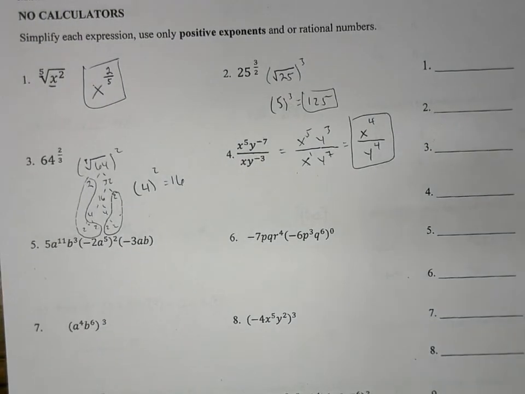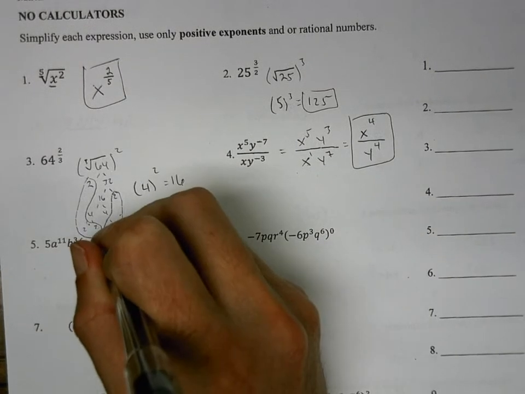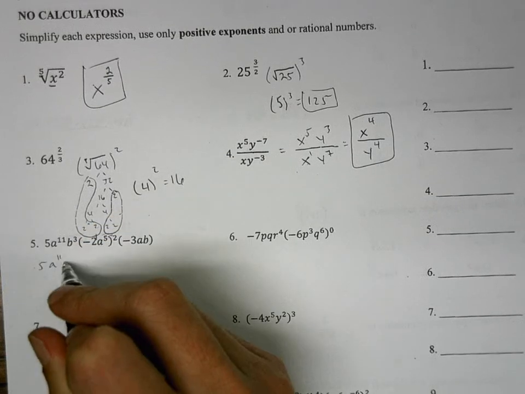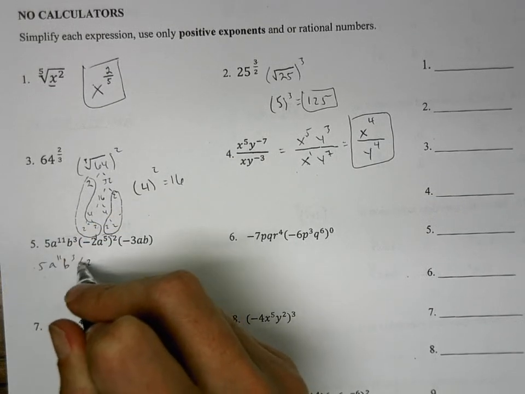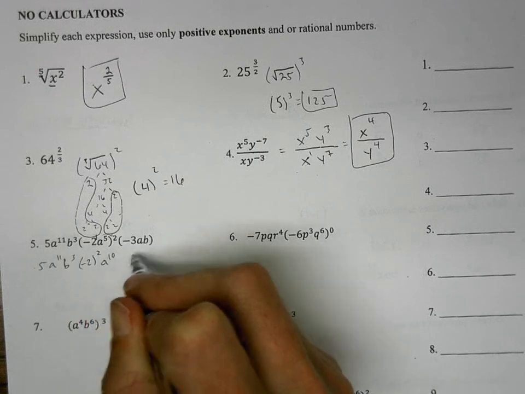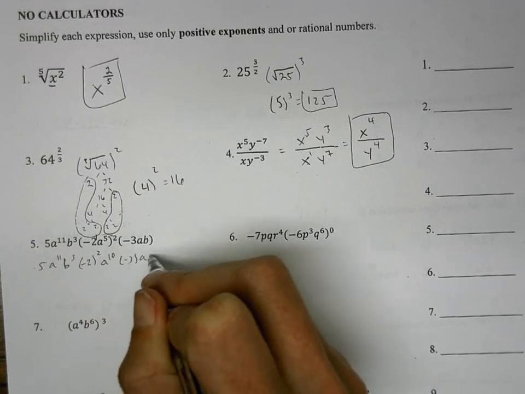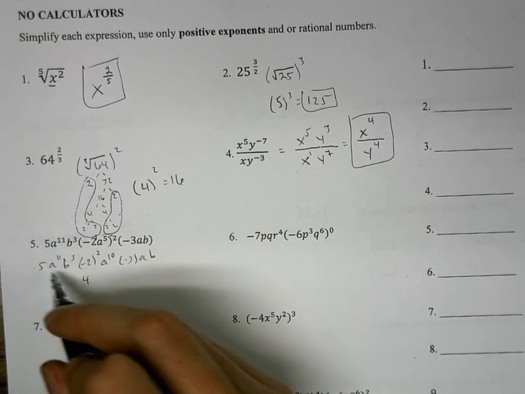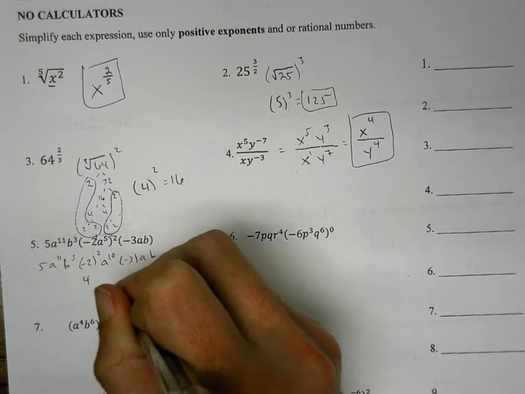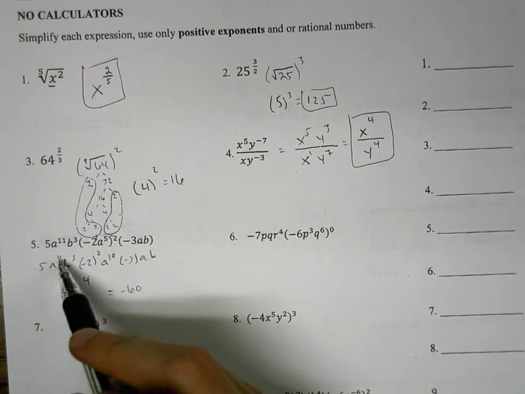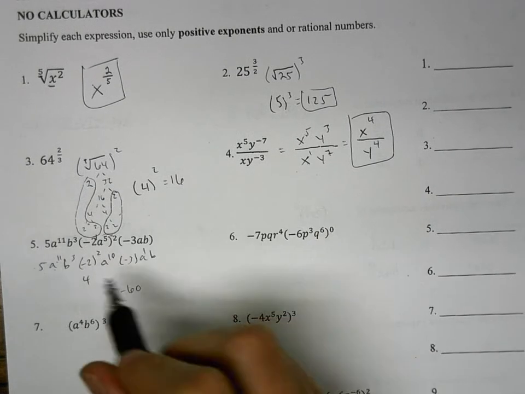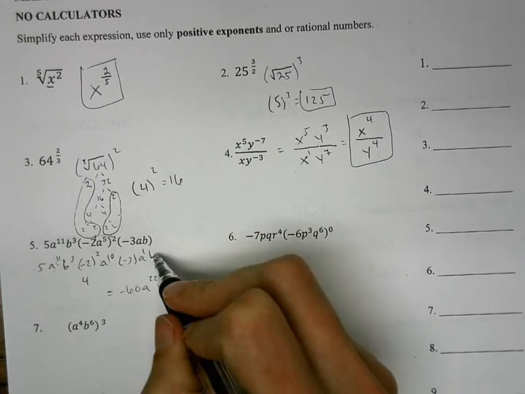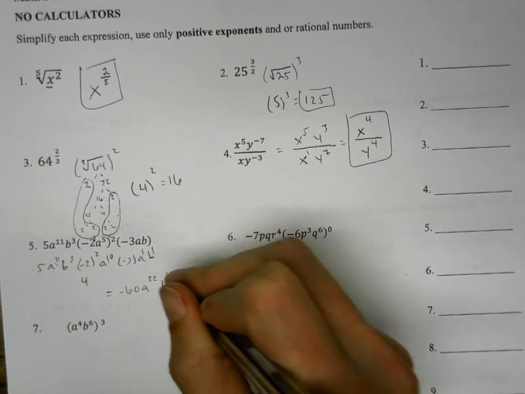For number 5, take care of the exponents first. So this needs to distribute to the exponents. So this is 5a to the 11, b to the 3rd, negative 2 squared, a to the 10th, times negative 3 times a times b. Well, negative 2 squared is 4, so 5 times 4 times negative 3 is negative 60. A to the 11th times a to the 10th times a to the 1. You add the exponents, 11, 10, and 1 makes 22. B to the 3rd, b to the 1st makes b to the 4th.